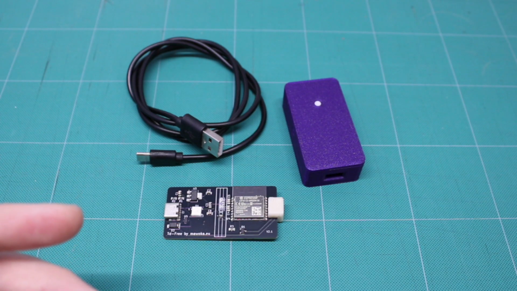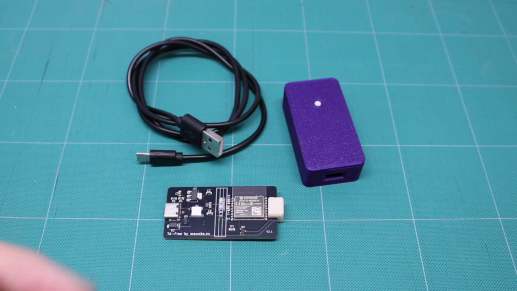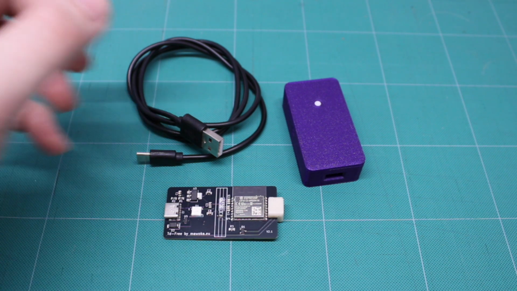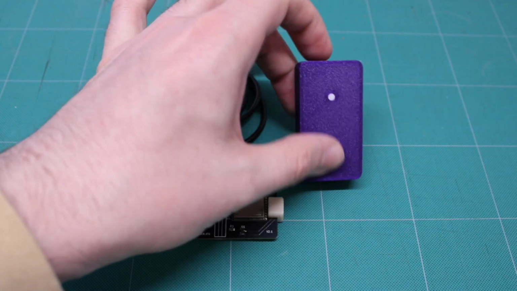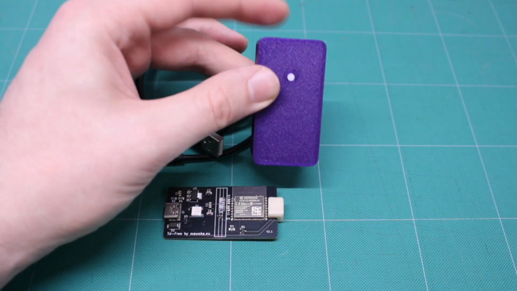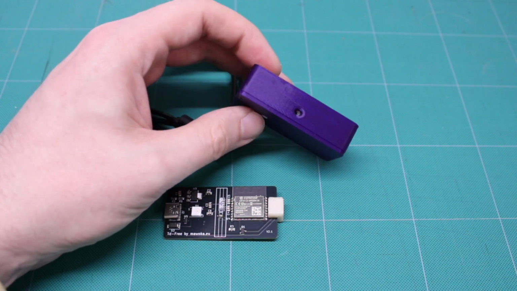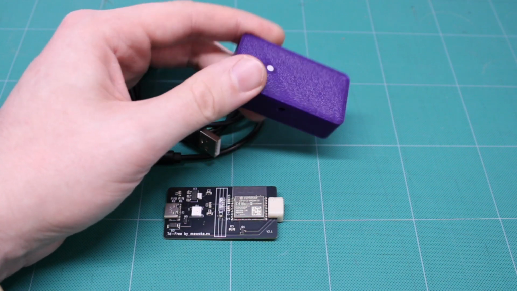So let's take a look at the TD3, what you get and how you build it and how you use it. So you actually have a couple of options when it comes to purchasing. You can purchase directly from Marlon a fully assembled, ready to go TD3. This case I have actually modified, but if you imagine that this little white dot isn't here, this would be the sort of case you receive.